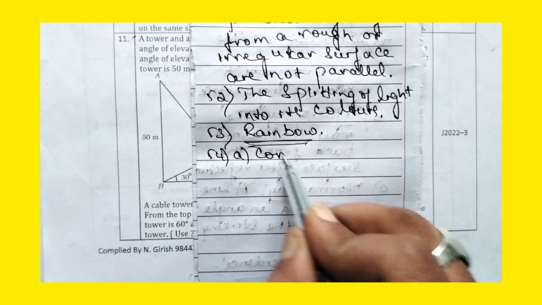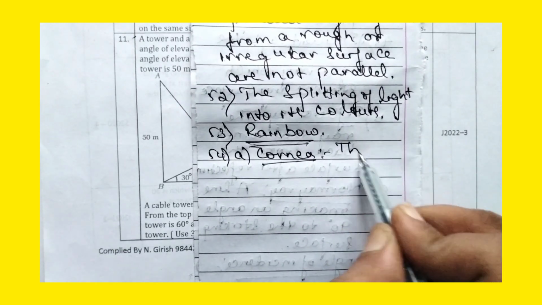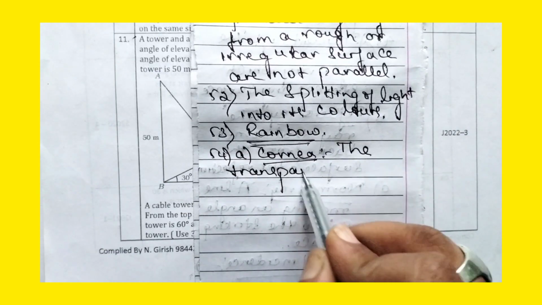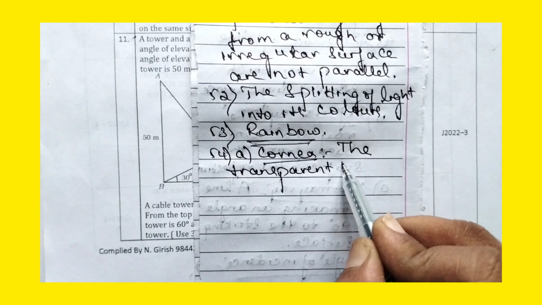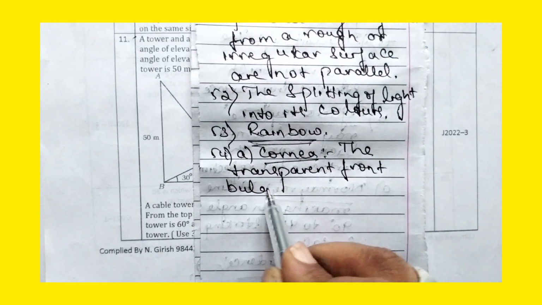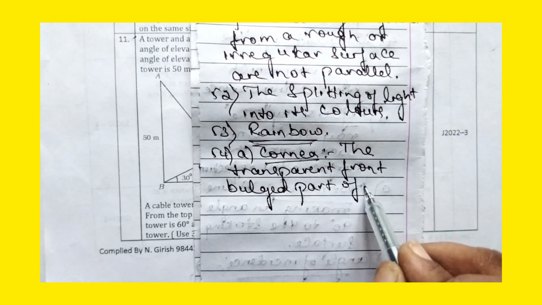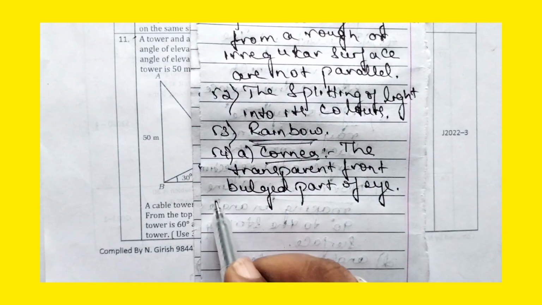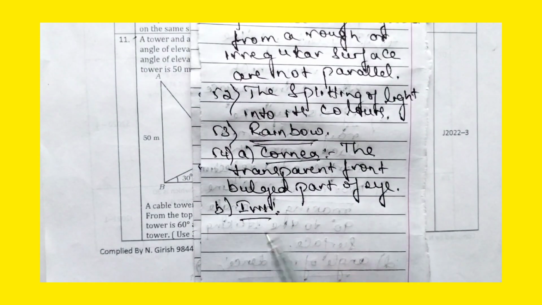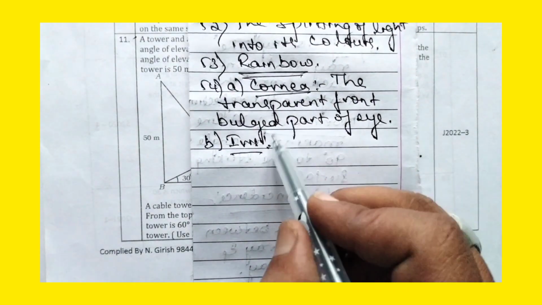The first is the cornea. The transparent front bulged part of the eye is called the cornea. Then the second one is the iris.